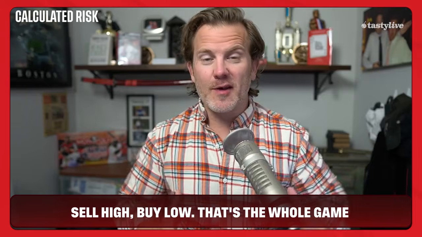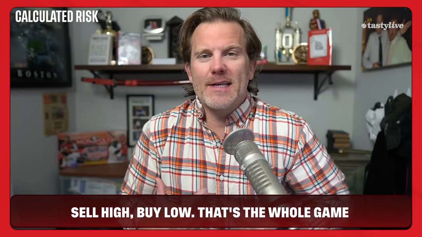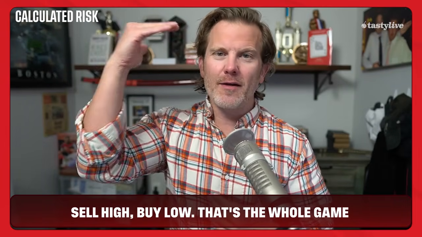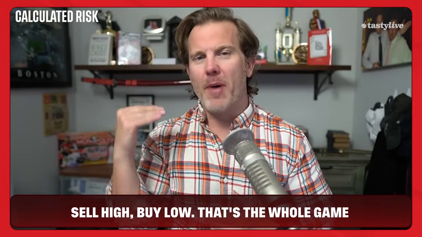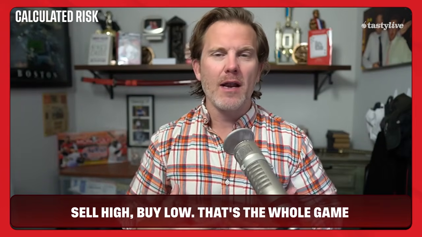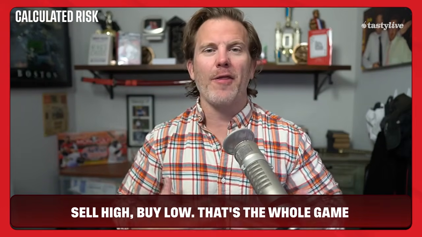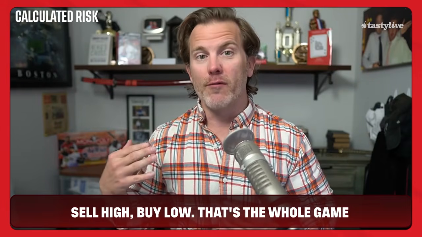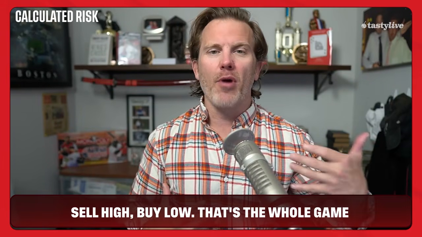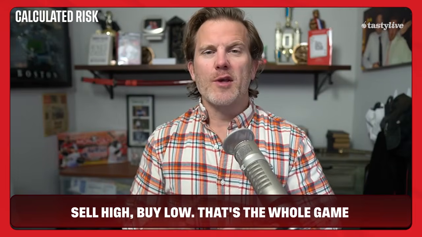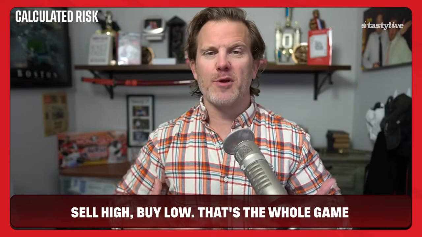Okay, so let's start with the foundation, right? As an option seller, as a premium seller, what am I trying to do? I am trying to sell the option up here and then buy it back down there. So I want the premium to go down. I want the credit that I collect on entry to move lower. That would allow me to be profitable on the position. Okay, so what can cause an option price to go down?